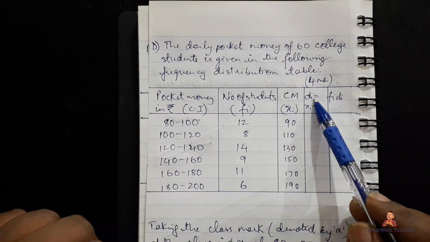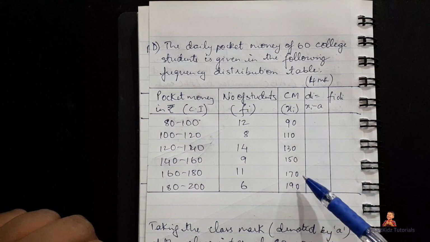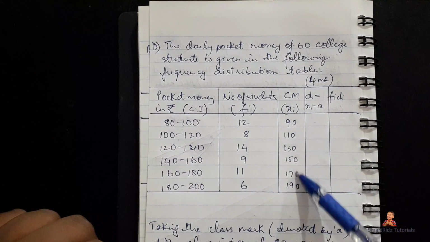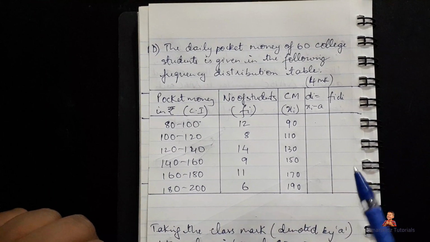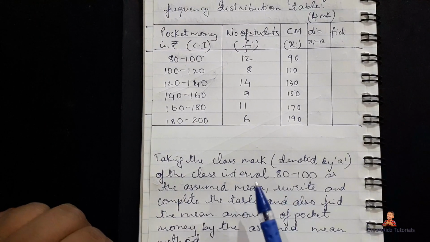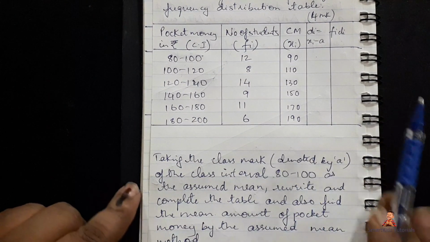Next is our deviation. For deviation we need to assume one of these class marks as a part of our assumed mean. But in our case, we have been asked to take the class mark denoted by A of the class interval 80 to 100.